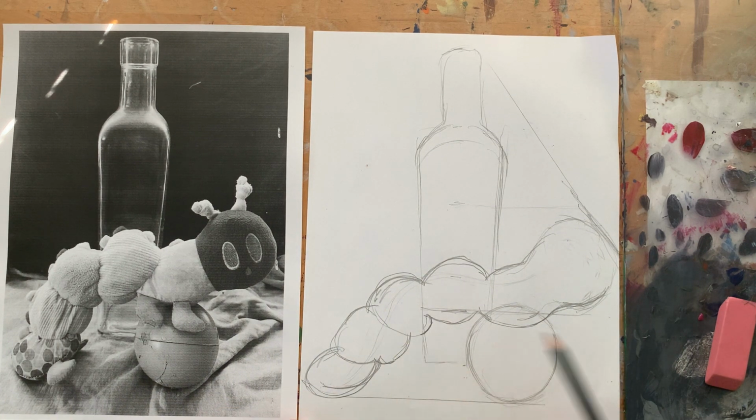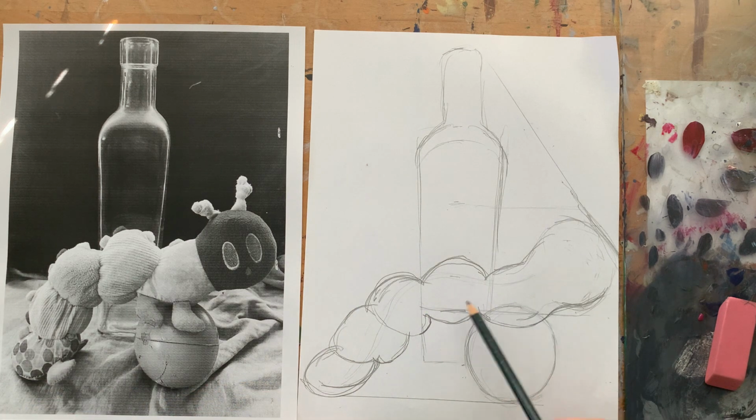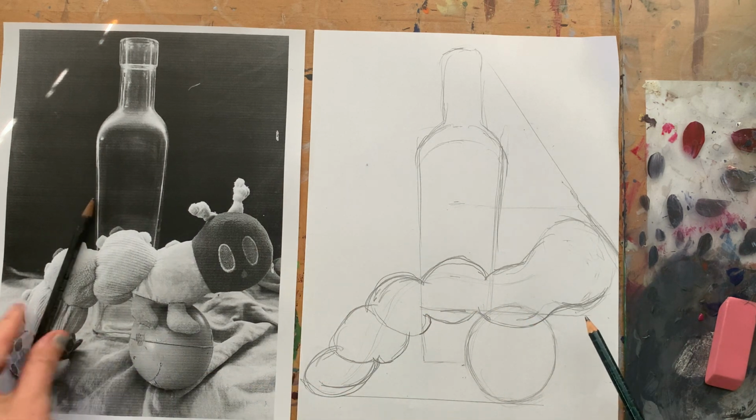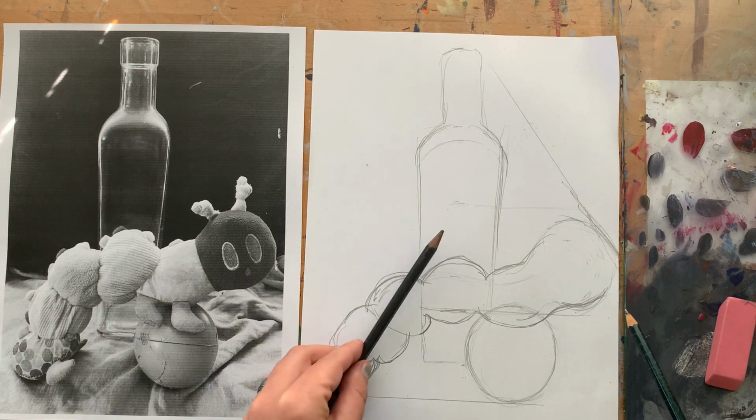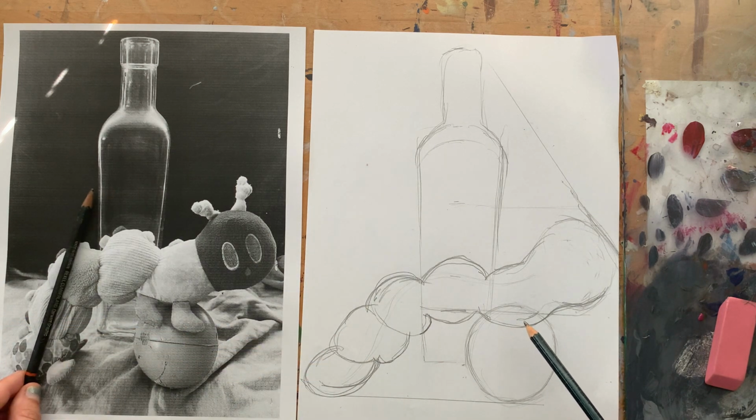So I think something's wrong there, because if you look at this, the axis of this is like this, and I do not have it like that.